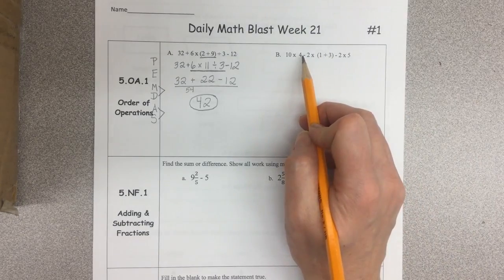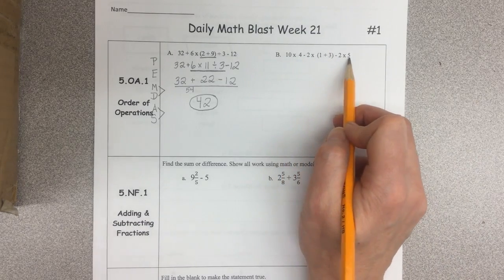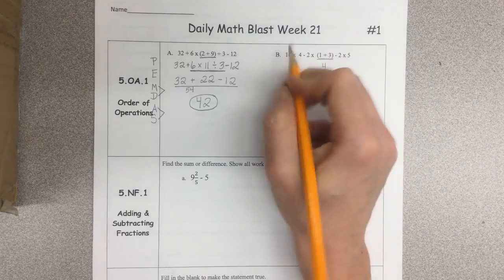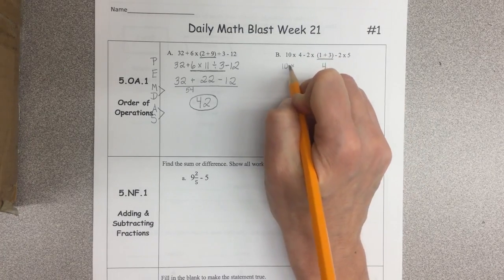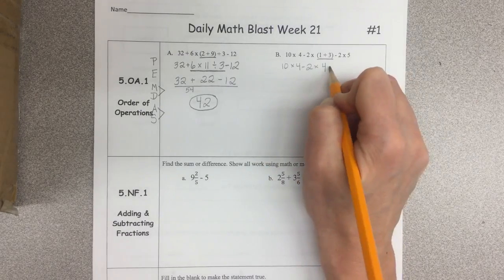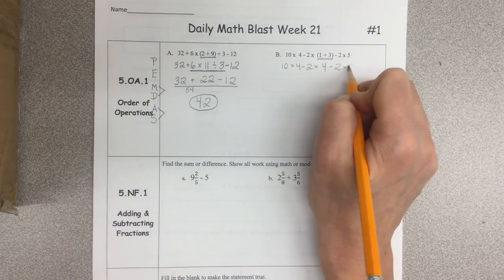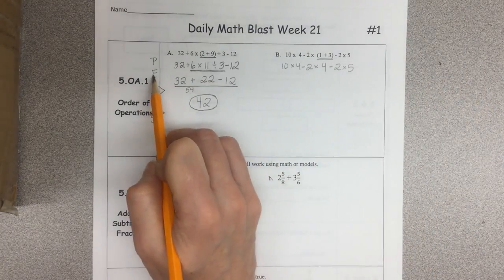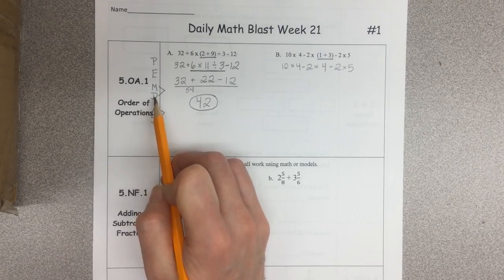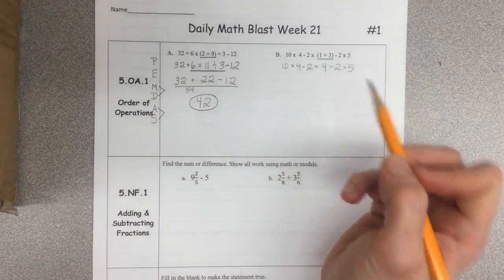Here, let's start from the beginning. Parentheses is the first step in my order of operations. 1 plus 3 is 4. I will bring down all other numbers and operation symbols that I have not yet accounted for, and I will move to the next step, exponents. There are none here, so I'm moving to multiplication and division.